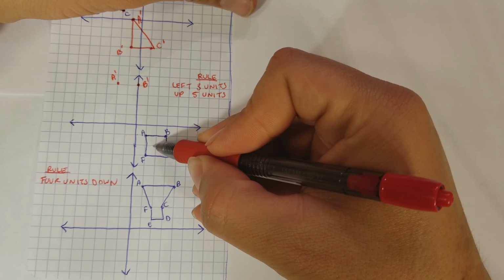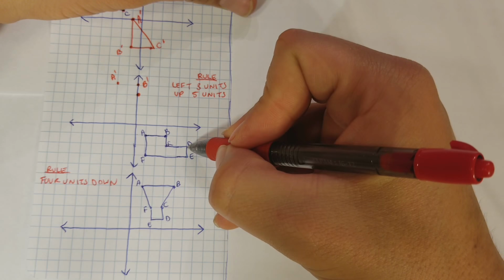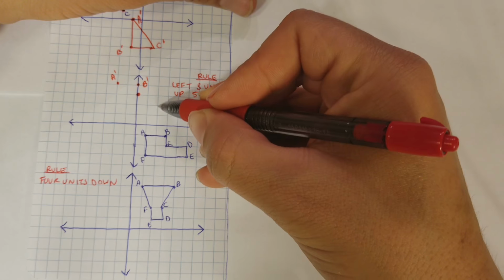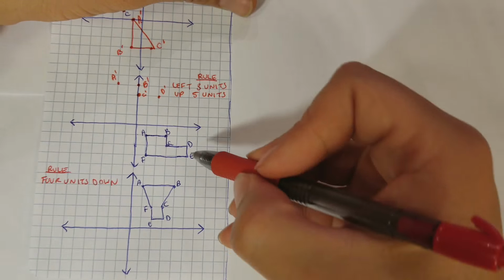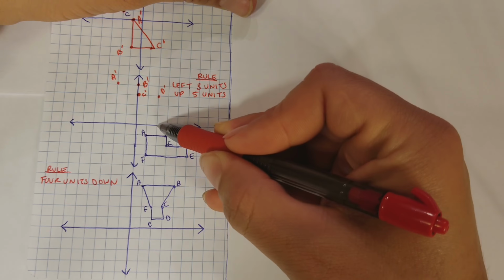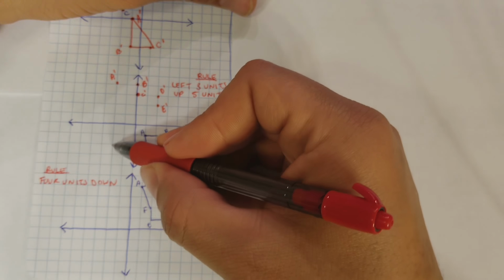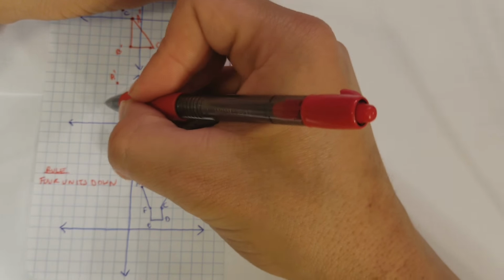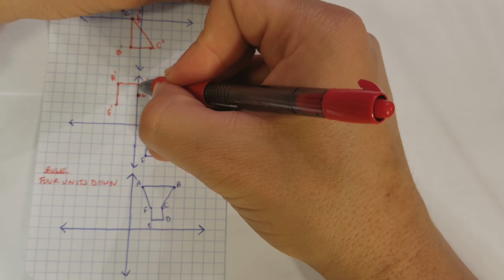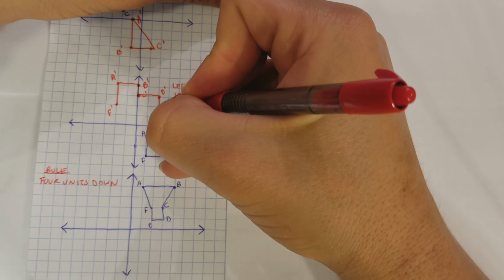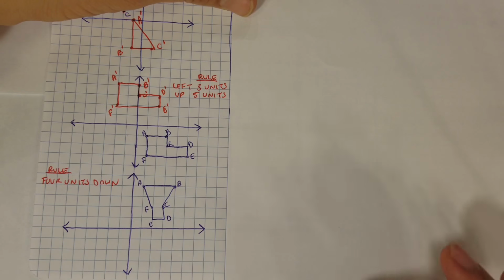I'm going to do C: 1, 2, 3, 1, 2, 3, 4, 5. This will be my C prime. I'm going to do D now: 1, 2, 3, 1, 2, 3, 4, 5. This will be my D prime. I'm going to do E: 1, 2, 3, 1, 2, 3, 4, 5. E prime. And then finally F prime, the same way. If you did it correctly, if you connect A to B, B to C, C to D, D to E, and E to F, you should notice that the image looks exactly the same. It just looks like you slid it to the left 3 and up 5 spaces.